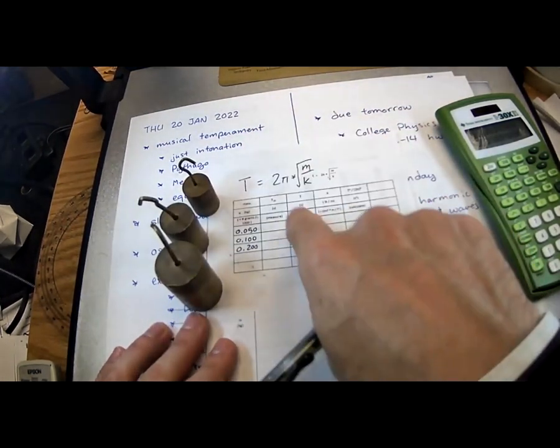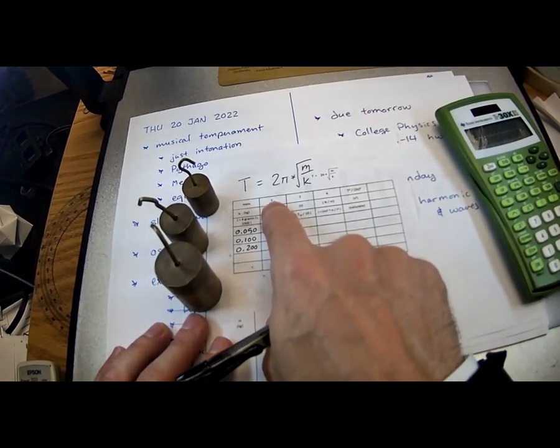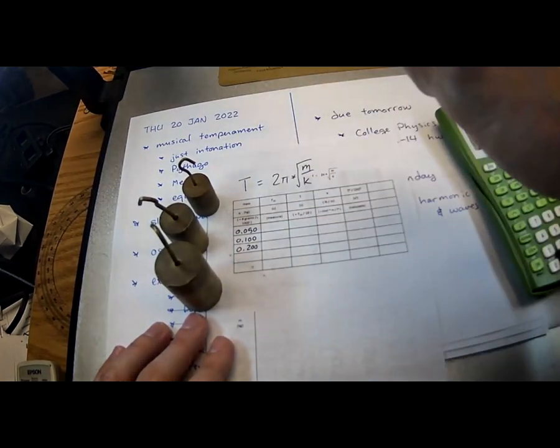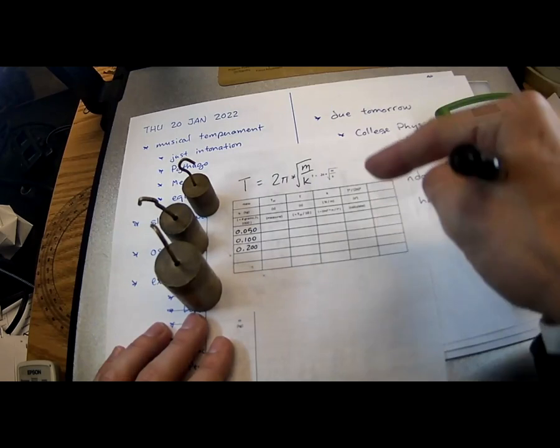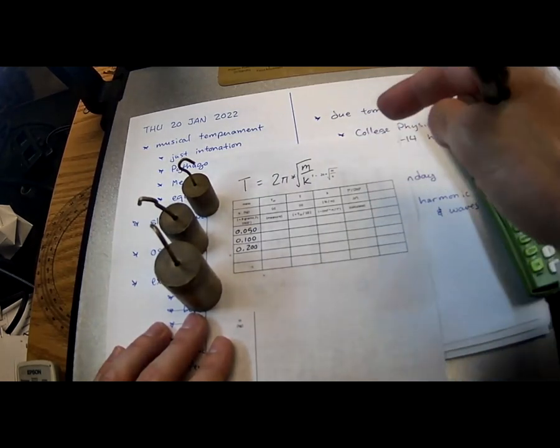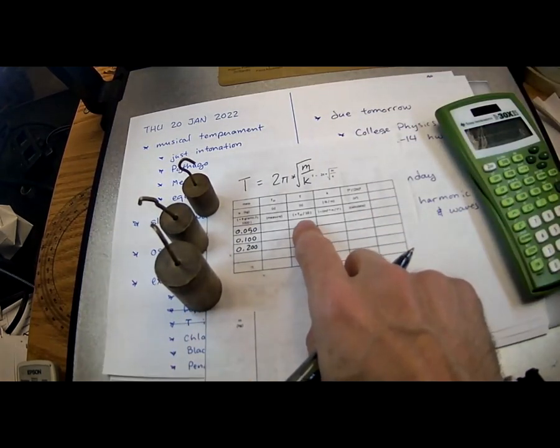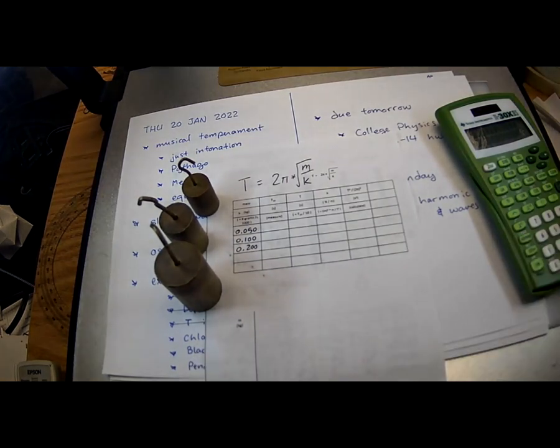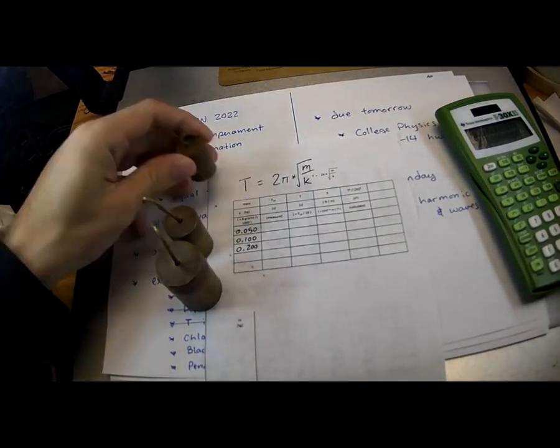So we're going to count the time to do 10 oscillations. So 1, 2, 3, 4, right, down and up is one full cycle. Then we'll divide by 10 to get the time for one cycle. Right. So you ready to read? Okay.